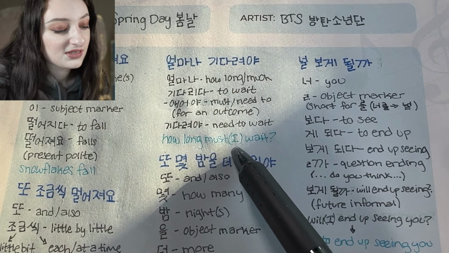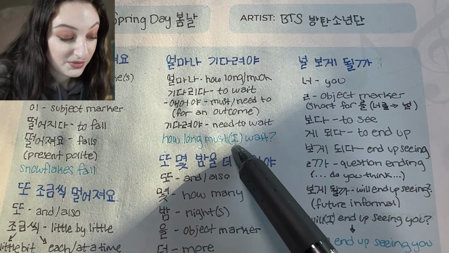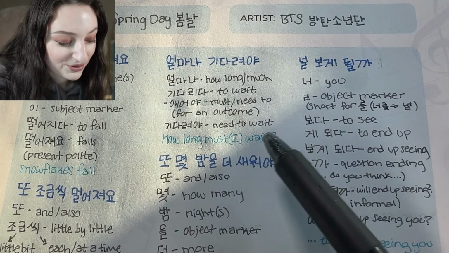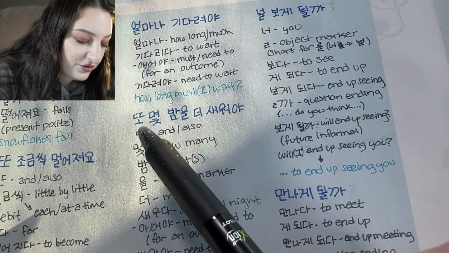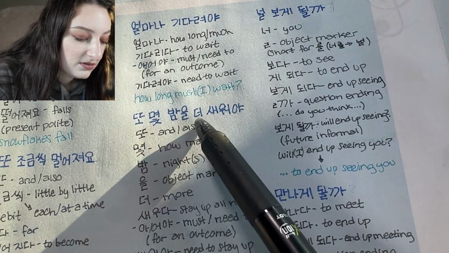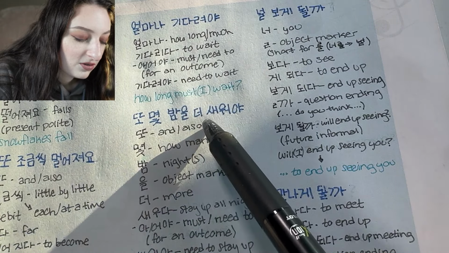The I is implied because a lot of times in Korean the subject is omitted because it's kind of obvious that they're talking about themselves in this situation. So we're just going to stick that in there. And then the next line after that, 또 몇 밤을 더 세워야. 또, again, same function as it was over here.